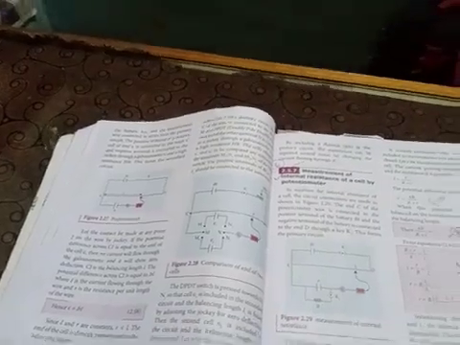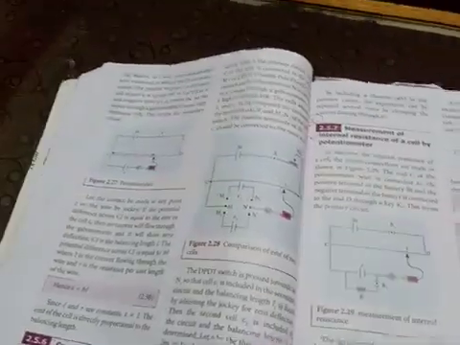The comparison of EMF of two cells with the potentiometer is one important question, and all of you go through this, watch the videos, and ask your doubts. Don't hesitate to ask your doubts.